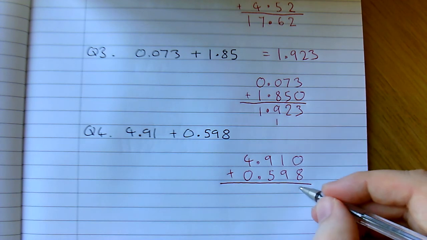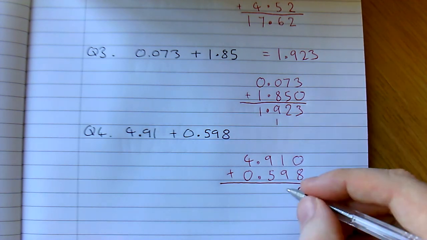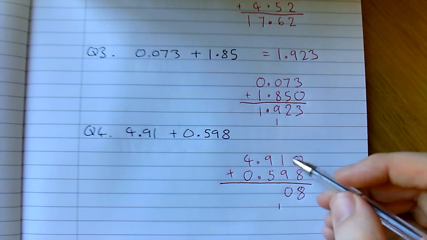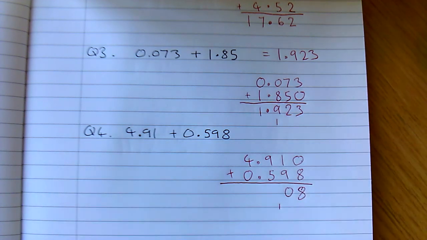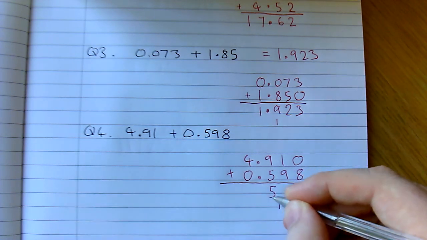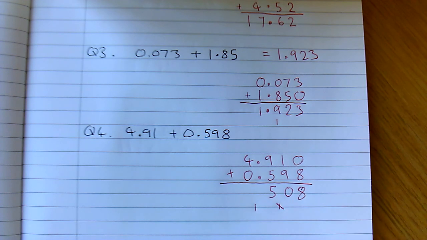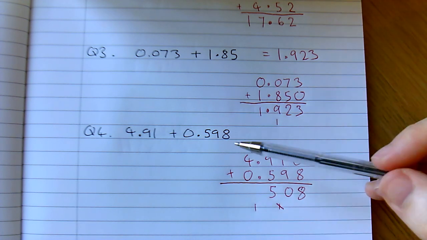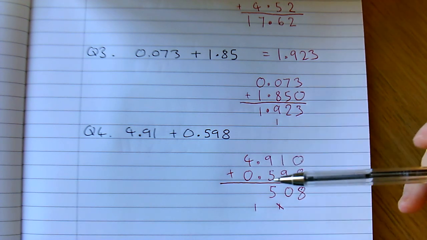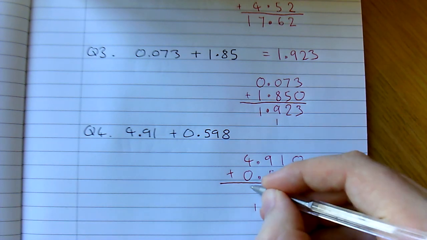0 plus 8 is just going to be 8. 1 plus 9 is going to be 10, so 0 with a 1. 9 plus 5 is 14. With that extra 1 is going to make that a 15, so I'll put a 5 down, sorry, and carry the 1. Cross out my previous carry. Let's not leave them there to get confused if I've got more than 1. Now I've got 4 plus 0, which is 4. Add the carry is 5.